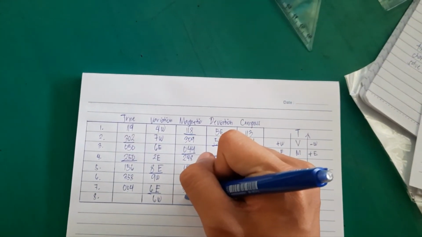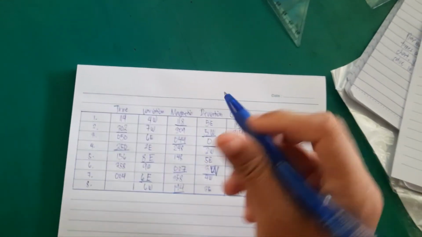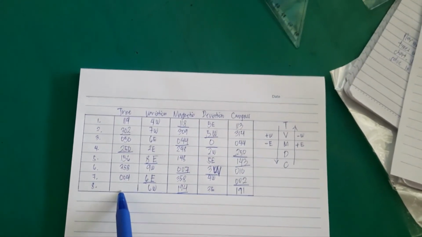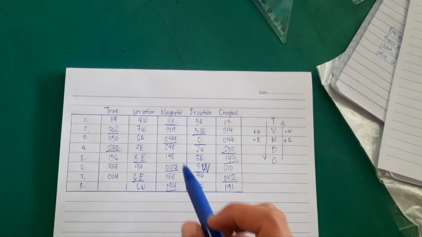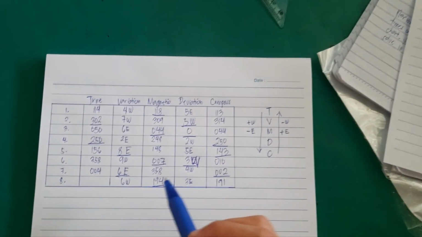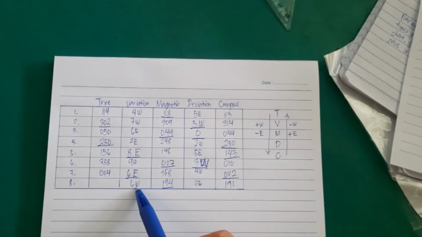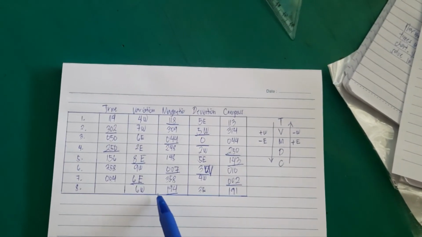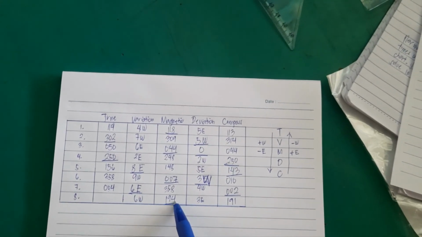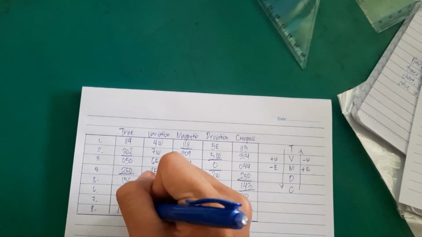So that's basically 194. And for this one, the true course is missing. So we use the rule compass course to true course. Since it is west, then we are going to subtract: 194 minus 6 west, that's 188.